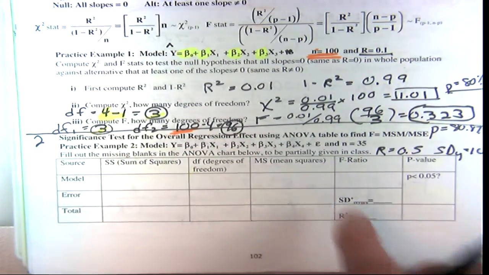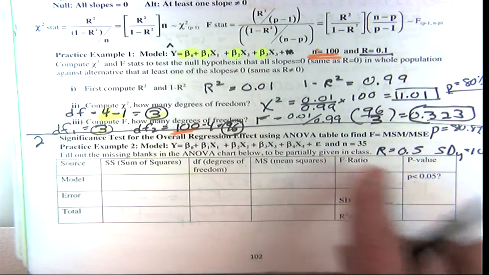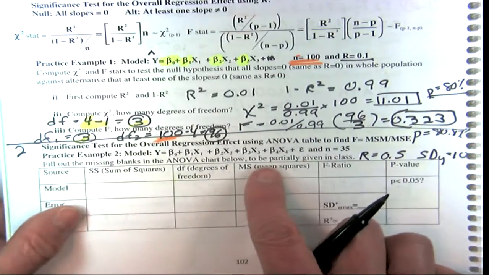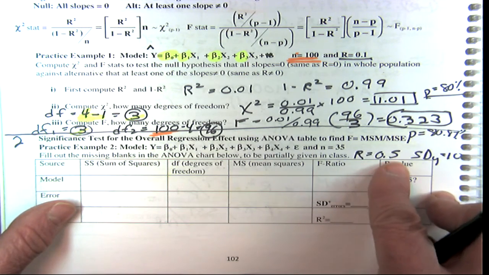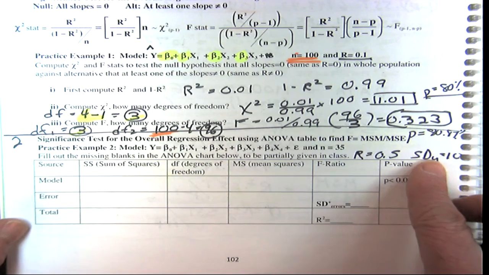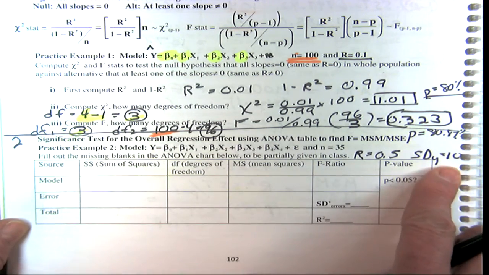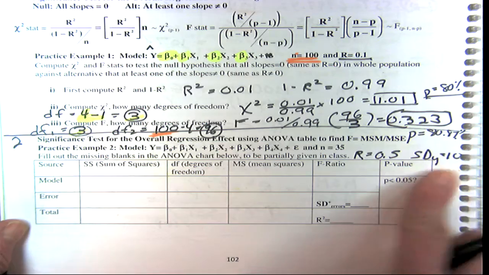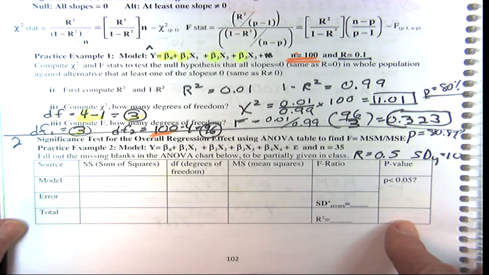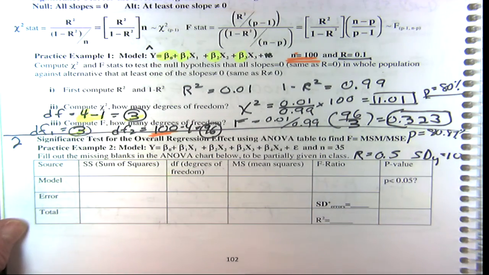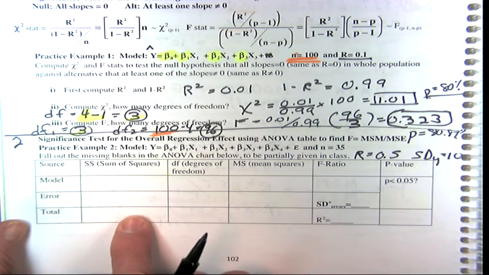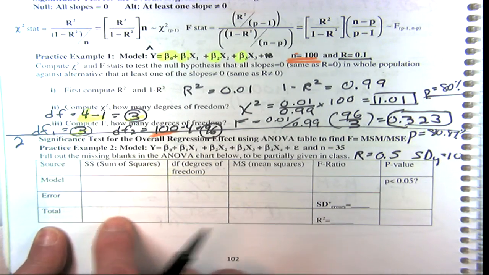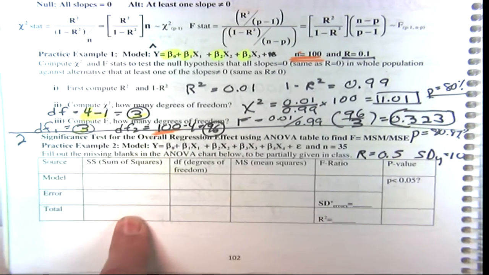Okay, so what are we given here? That n is 35, and then I said, okay, I had to add these 2 other facts, that r is equal to 0.5, and the standard deviation of our y values is 10. So now we're supposed to fill in these missing blanks here. The first thing that we need to do is get this total here, SST. So let's just think how we do that.